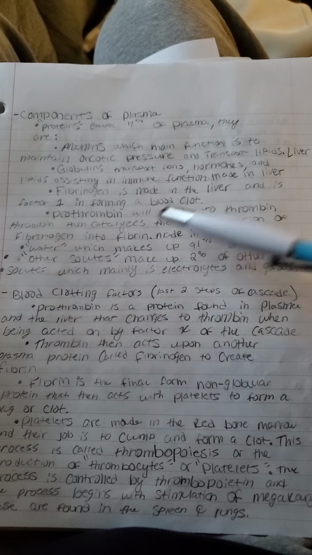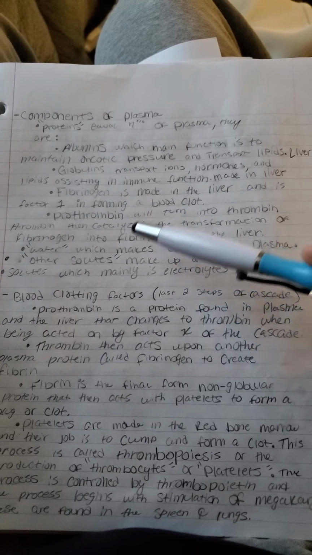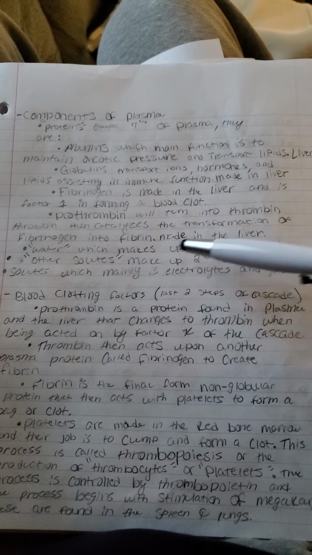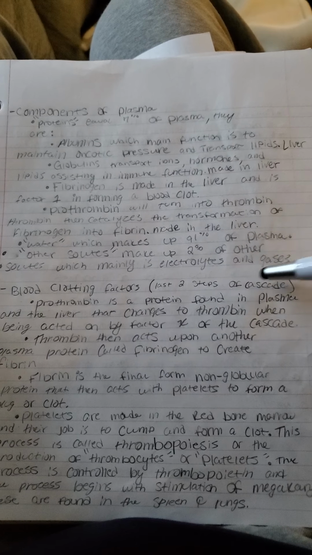So most of plasma is just made up of basic water. And then other solutes make up the other 2%. Other solutes are mainly your electrolytes and some gases that flow through the blood.